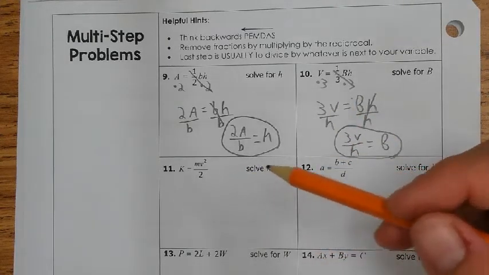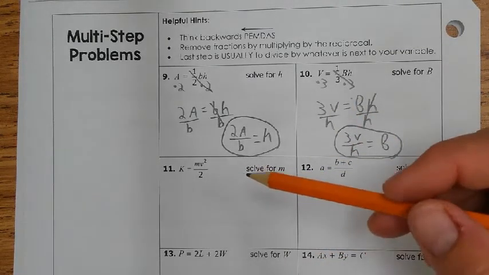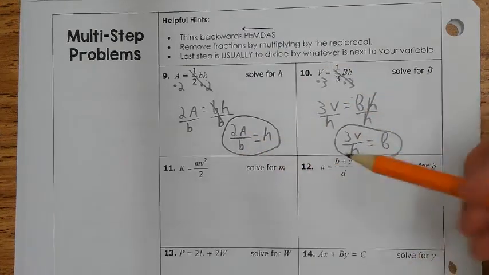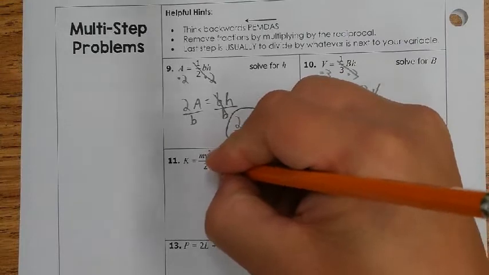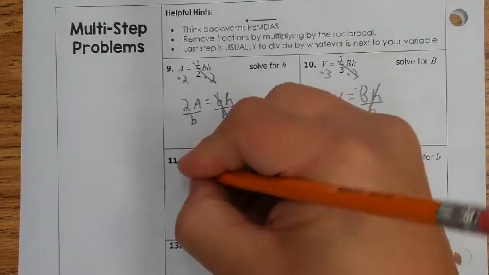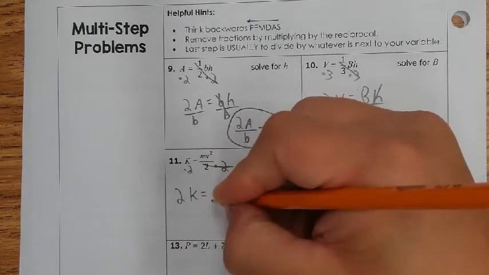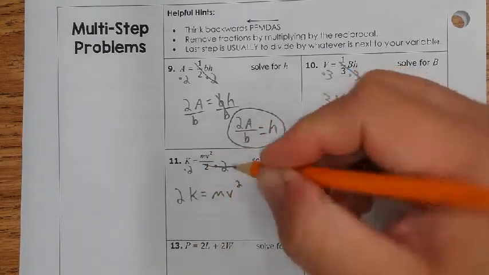So on number 11, we need to get the m by itself. What do we have to do first? Multiply by 2. Good. Now I give you 2k equals mv squared.